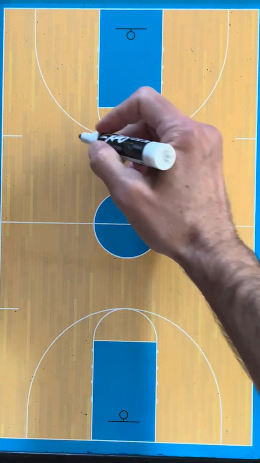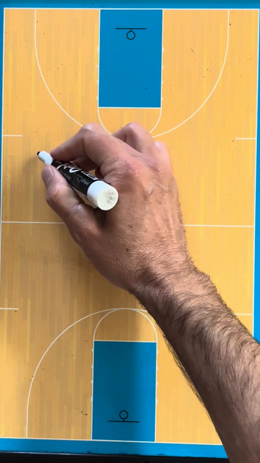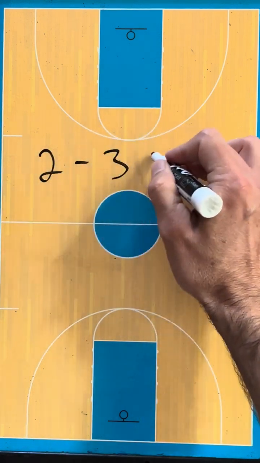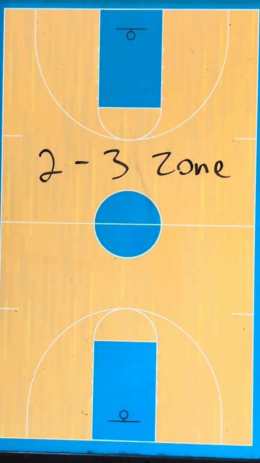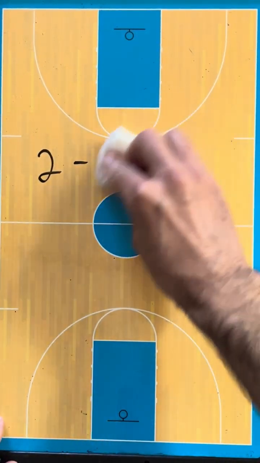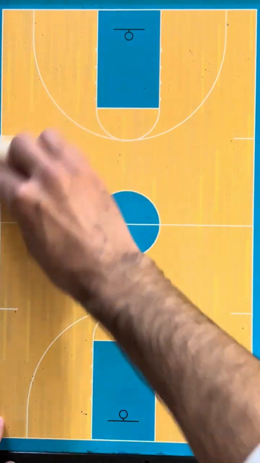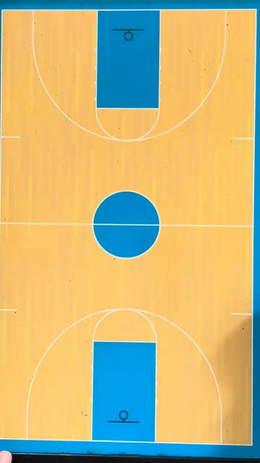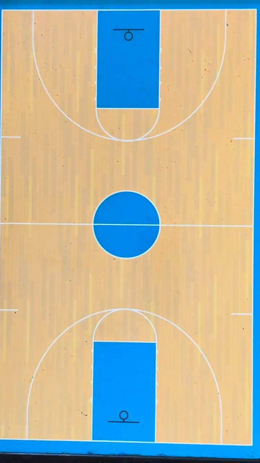Okay, everyone, today I'm going to talk about the 2-3 zone defense. This is a real popular defense, or zone defense, in basketball, probably the most popular one that you'll see in recreation and at the younger levels. You'll see it a lot in middle school and high school ball as well. But essentially, this is probably the most well-known defense.